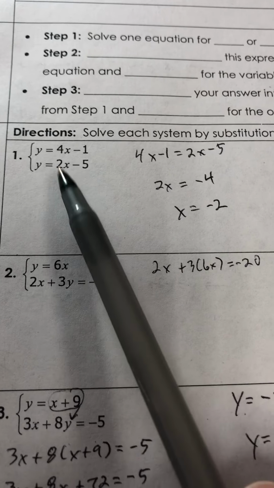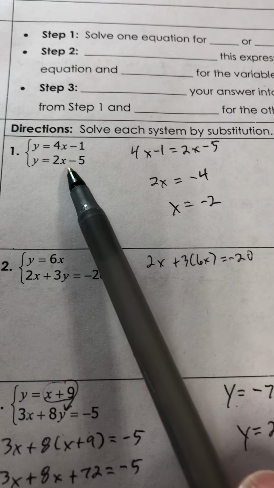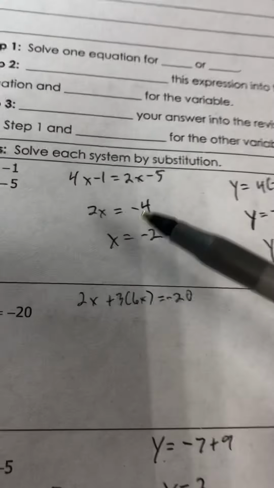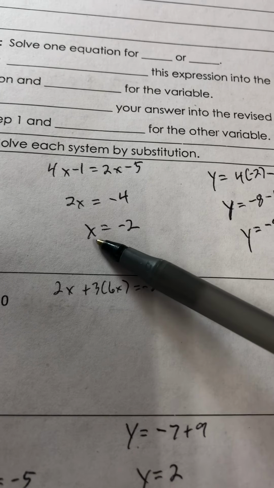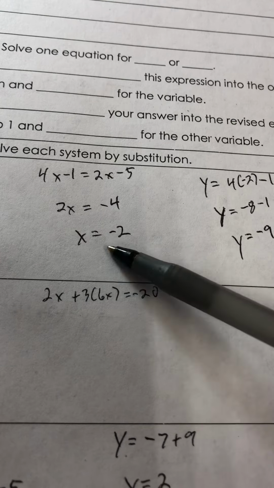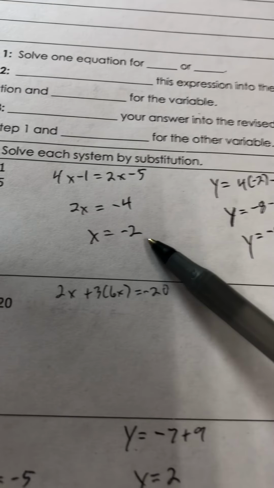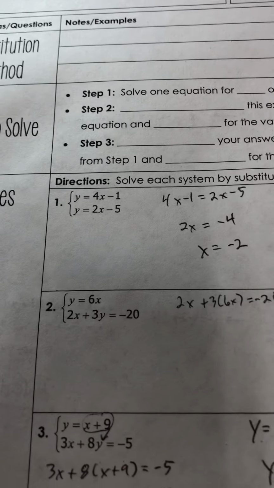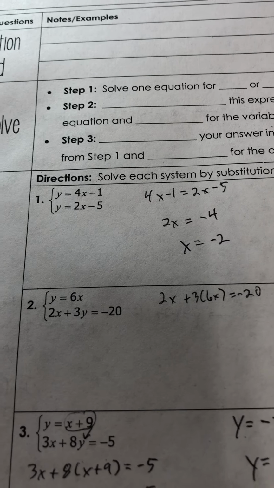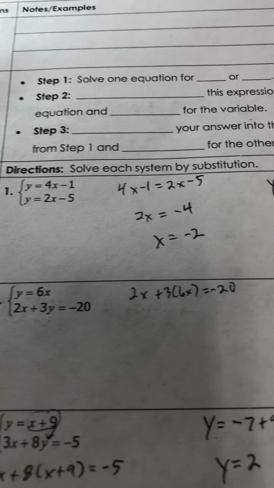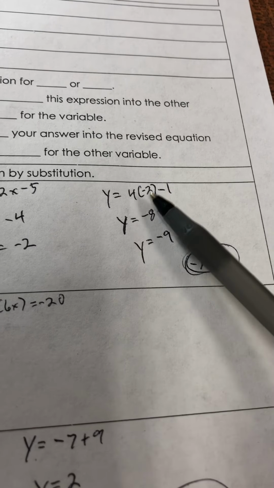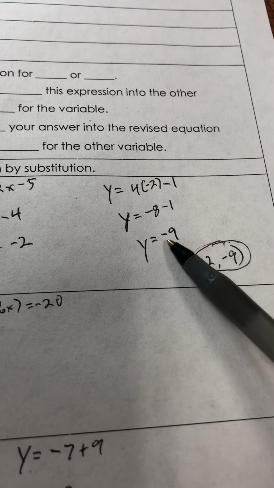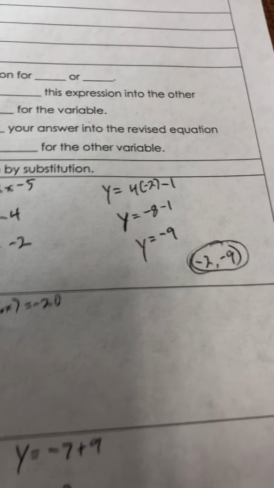Since it's telling you what each y equals, we're going to set them equal to each other because y would equal y. So I set these equal to each other and I solve for x. Just combining my like terms, isolating the variable, and I get x equals -2. Then I plug this -2 into one of the problems, and I chose the first one because it looked a little bit easier. They both look very easy. So I just plugged in that -2 instead of x, because that's what x equals, and I solve for y, and I get y equals -9. So I get -2, -9.